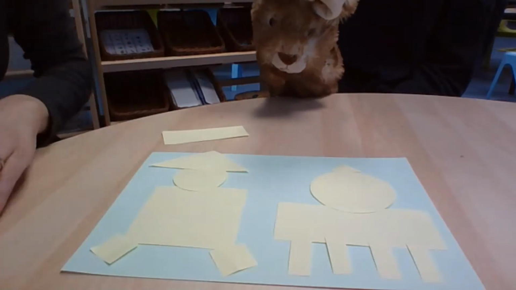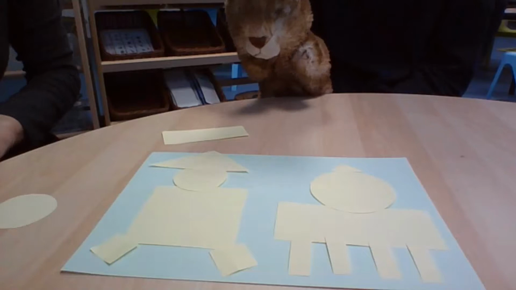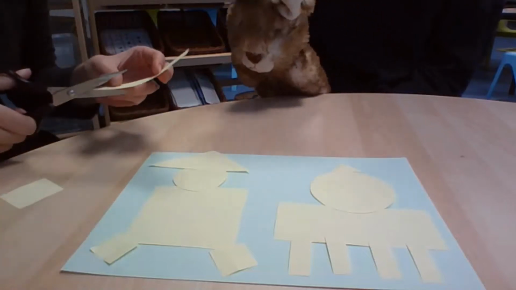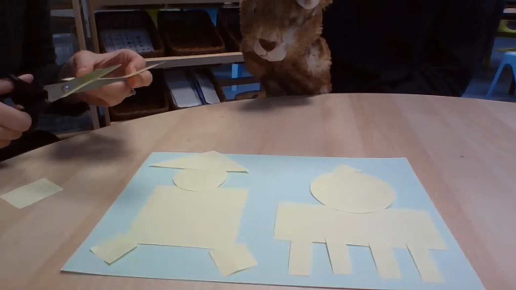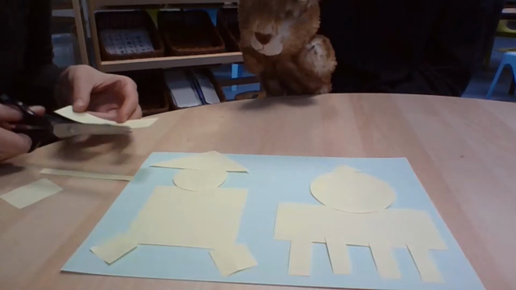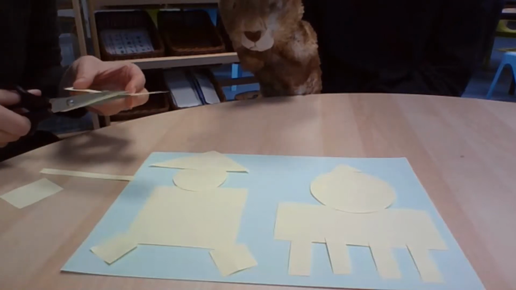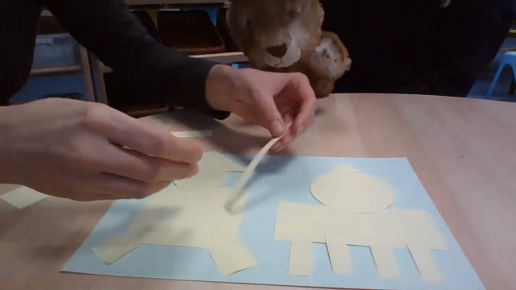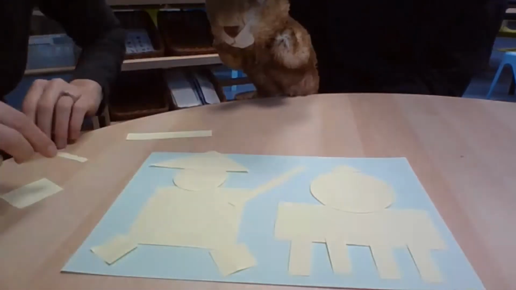Oh, I don't know. Maybe some arms, do you think, Miss? Shall I do some arms? That sounds a good idea. Now, I'm going to have very, very long, thin rectangle arms for my mummy alien. So, let's double check. Are they still rectangles? Yes, they're still rectangles.